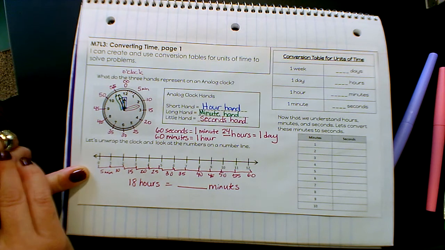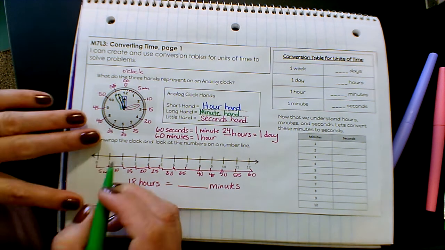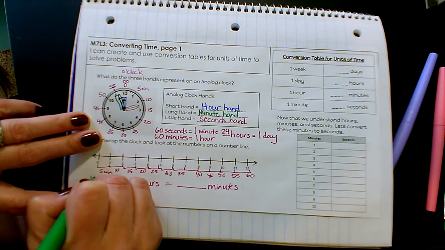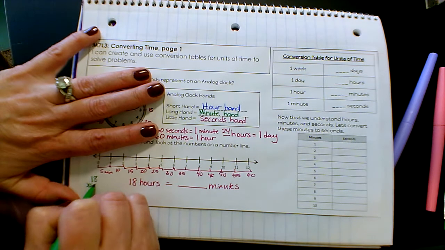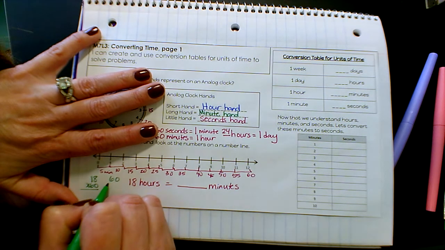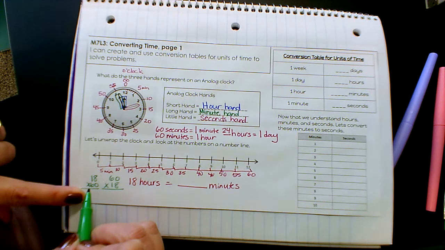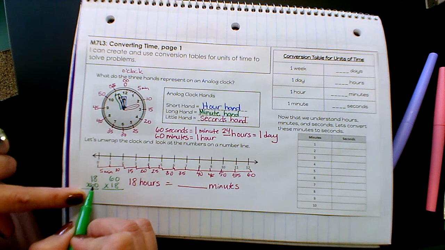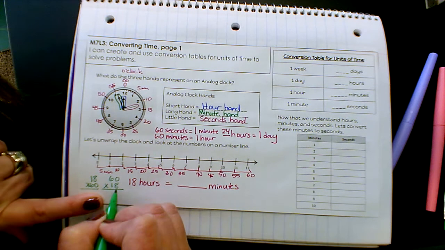There's 60 minutes in 1 hour, and I have 18 hours. So I could take 18 times 60, or you could do 60 times 18, because I'm going to multiply those two by each other to find out.